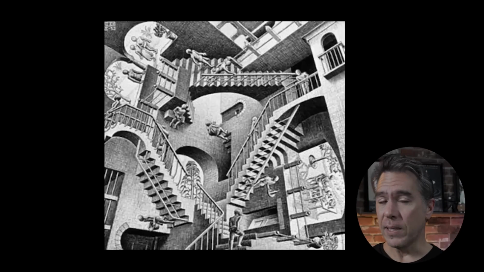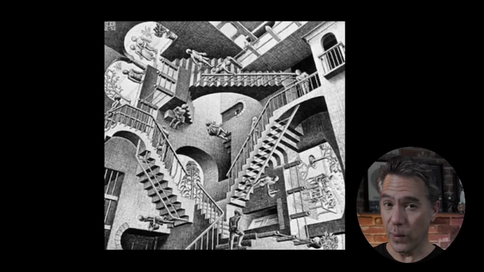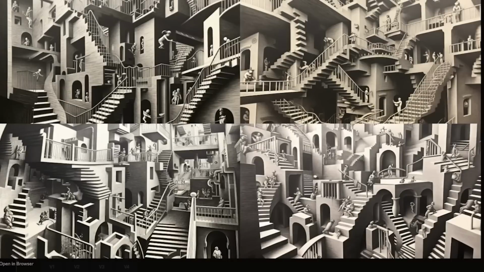But first, I wanted to show you a little bit of the rabbit hole that I went down via MC Escher's Relativity. I think we all know this piece. It was obviously very influential to Christopher Nolan in Inception. So I decided to use it as an image reference in Midjourney and then run it with just the prompt MC Escher and ended up with these, relatively inspired images.